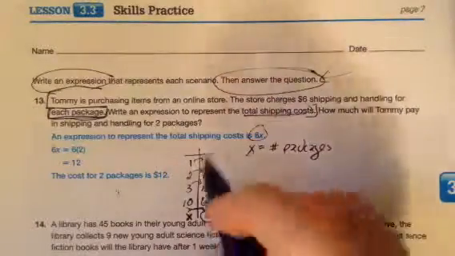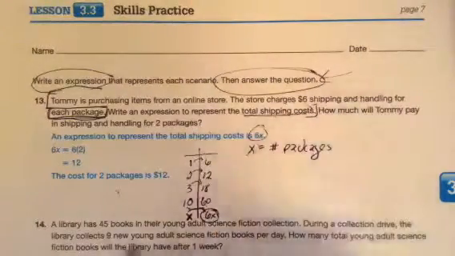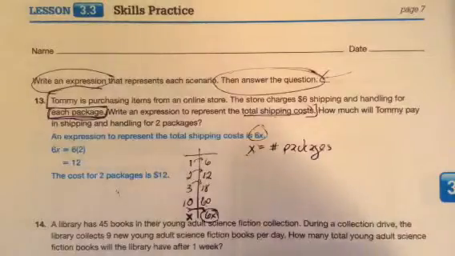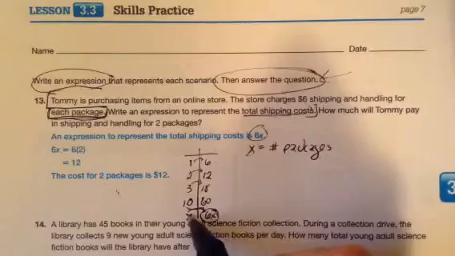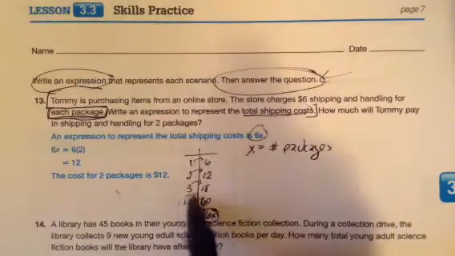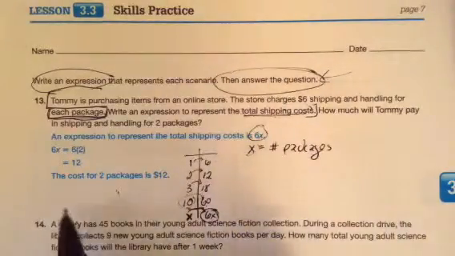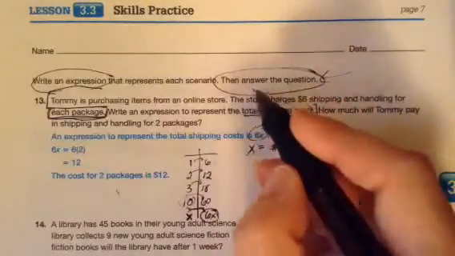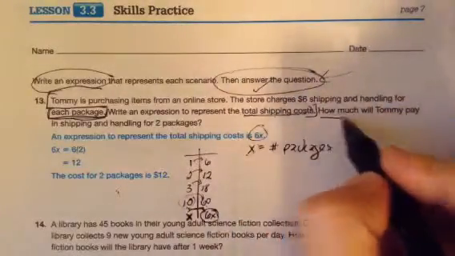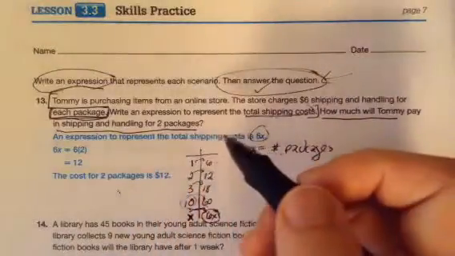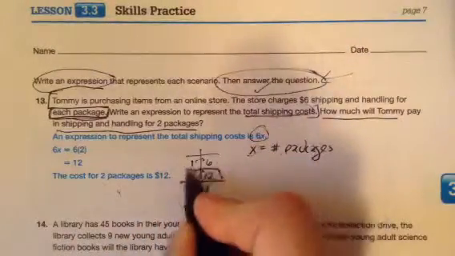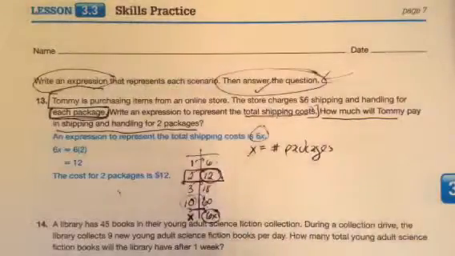Okay, so when you do this, if you can't come up with the expression just from reading through the word problem, try the table method to see if you can figure out what needs to be done to this number to turn it into that number. So now we're into the second part, answer the question. The question here: how much will Tommy pay in shipping and handling for 2 packages? Well, as it turns out, we actually already answered that with the table, $12, right?